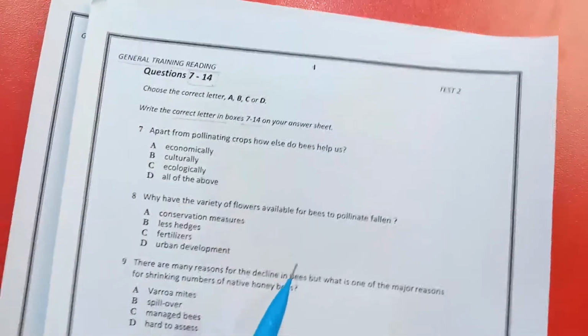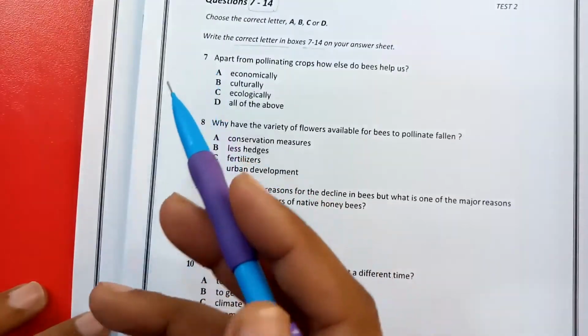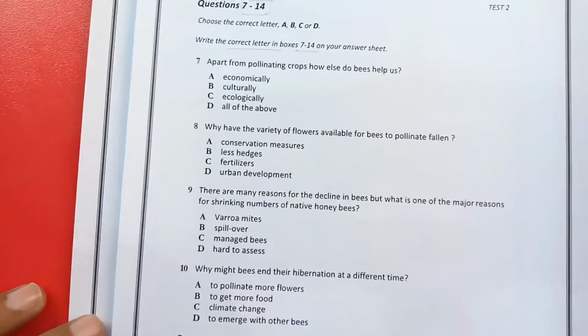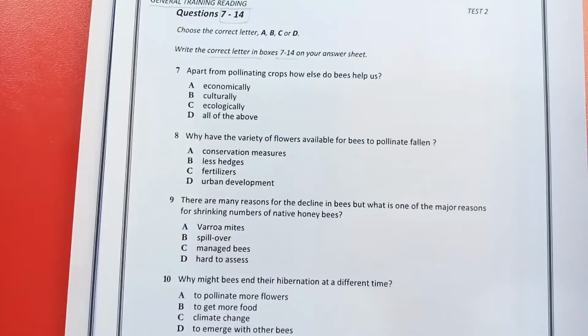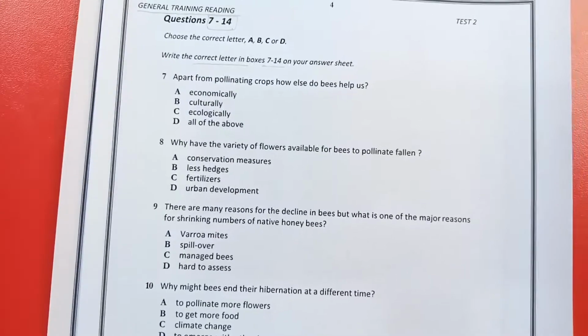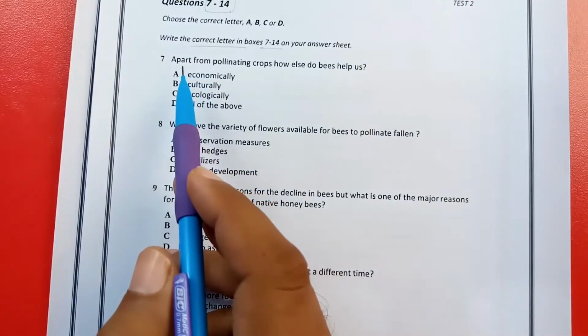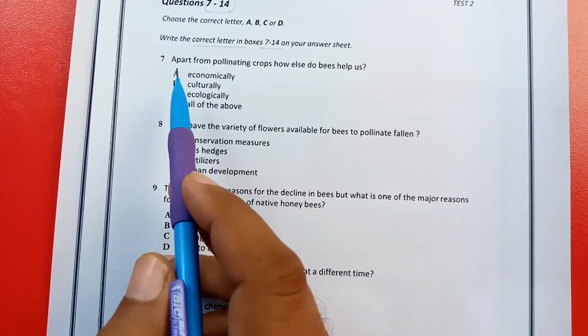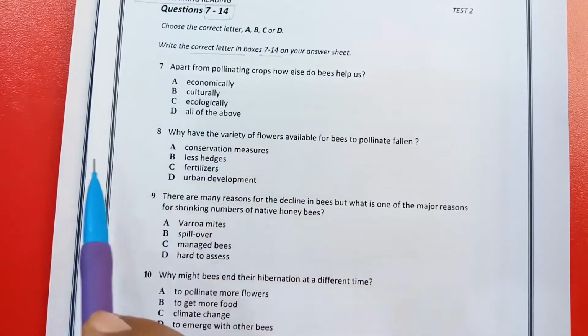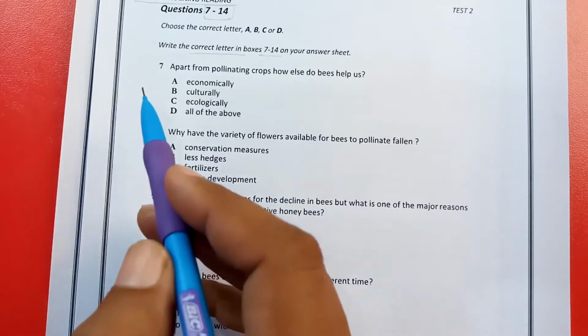If you are given MCQs, as we have already learned, true false not given, the questions are in the order: no more than 2 words, no more than 3 words, 1 word only, true false not given. All these things are in the sequence. Blank files are in the sequence. So the MCQs are also in the sequence, either in the academic reading test or in the general training reading test. Sequence means they are in the order.